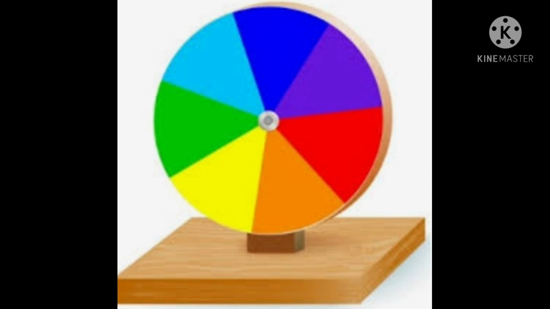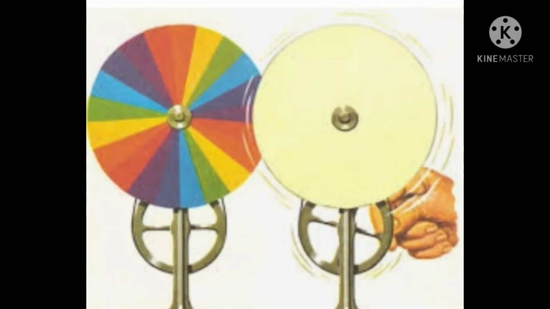The disc painted with the 7 colors of the spectrum is called Newton's disc. Make a small hole at the center of the disc and rotate it freely. When the disc is rotated very fast, all the 7 colors mix together, due to which the disc appears to be white. The rapid rotation of Newton's color disc tells us that mixing of the 7 colors of the spectrum can give us white light.